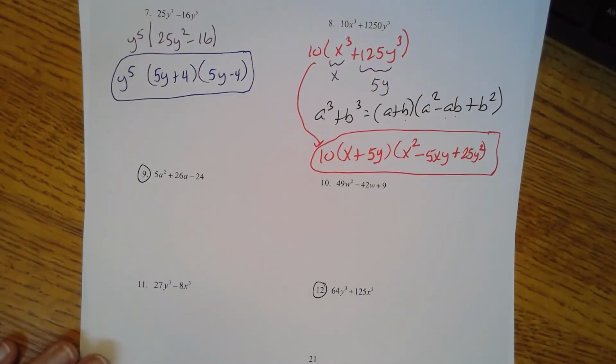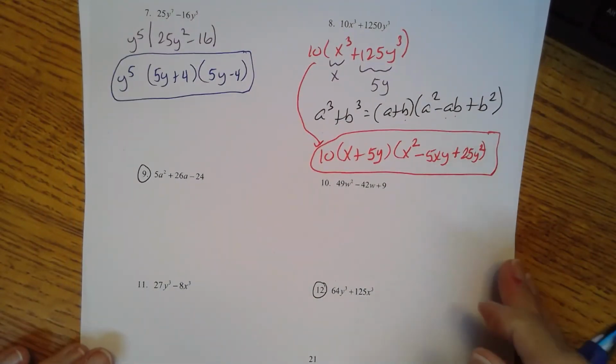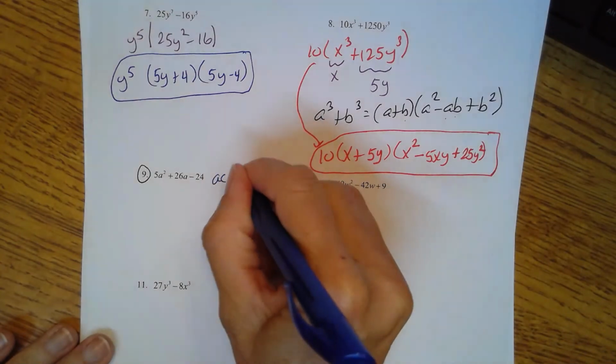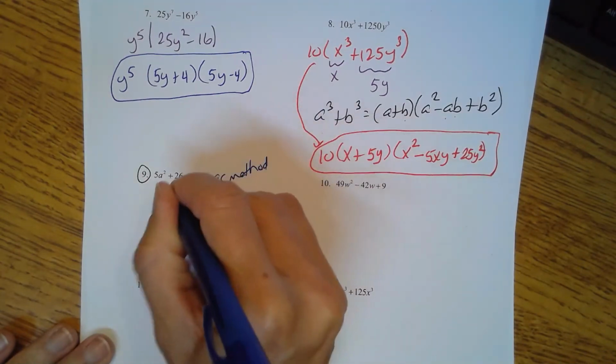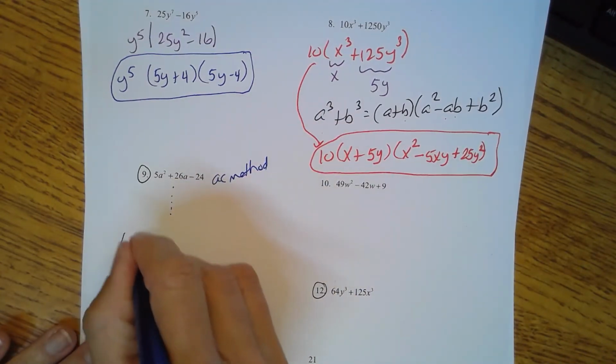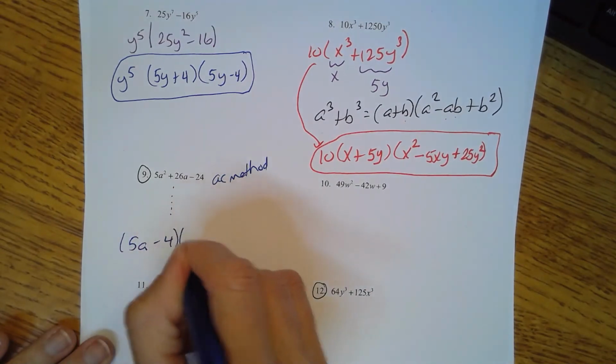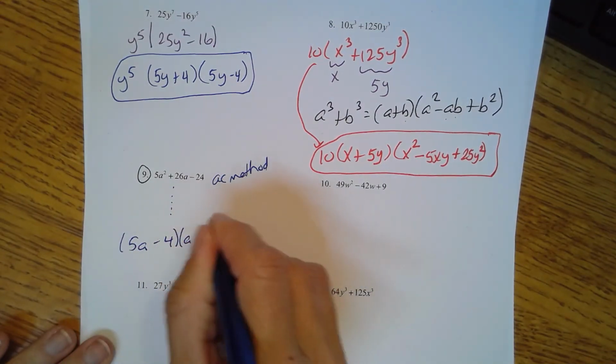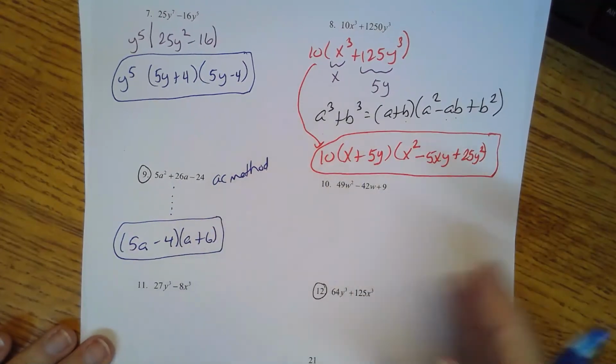Number 9, we have 3 terms. There is no GCF, so all you need to do is the AC method. I'm going to let you try that one all on your own, and the answer is going to be 5a minus 4 and a plus 6. Make sure you show the work.